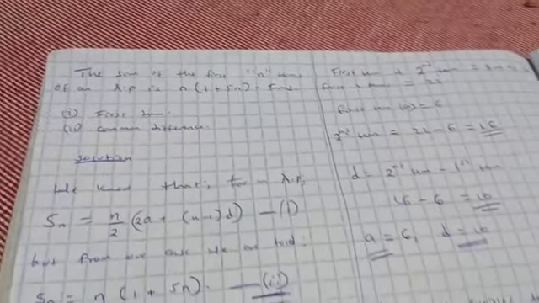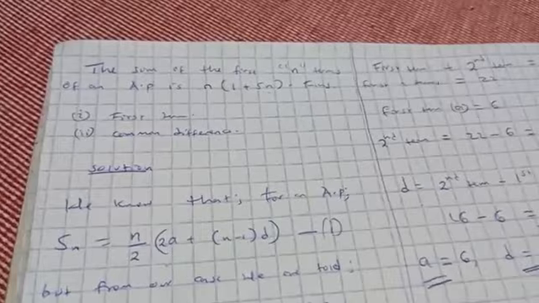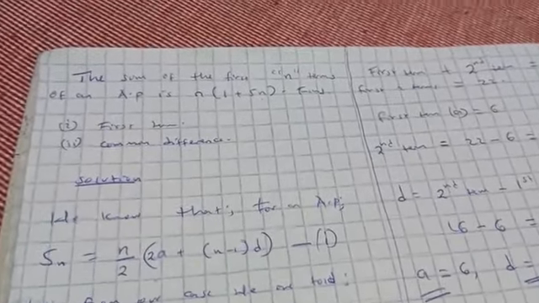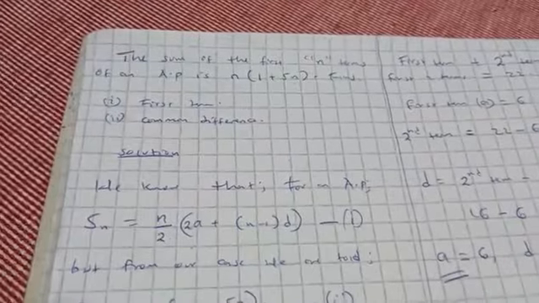Today we shall be looking at arithmetic progressions. The sum of the first n terms of an AP is n(1 + 5n). Then you are told to find the first term and the common difference. So we jump into the solution very fast.